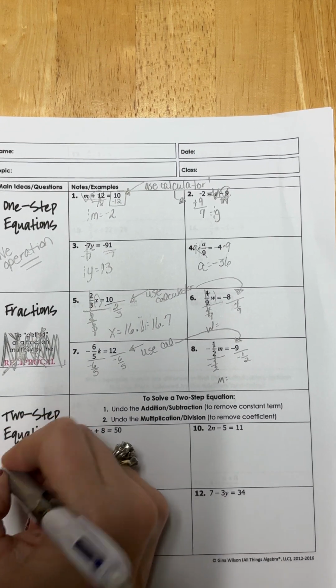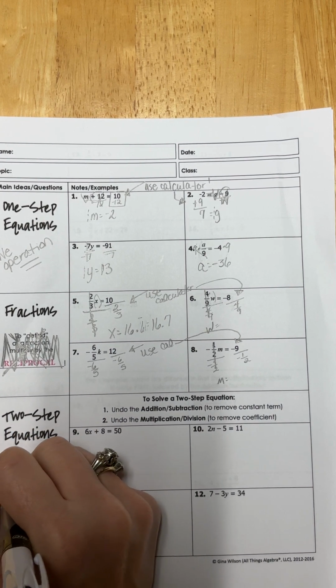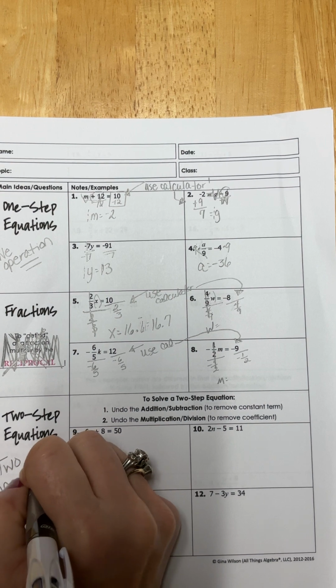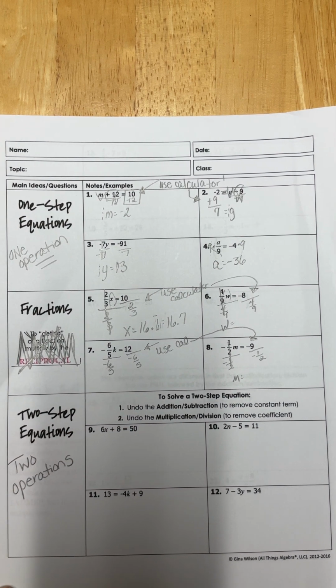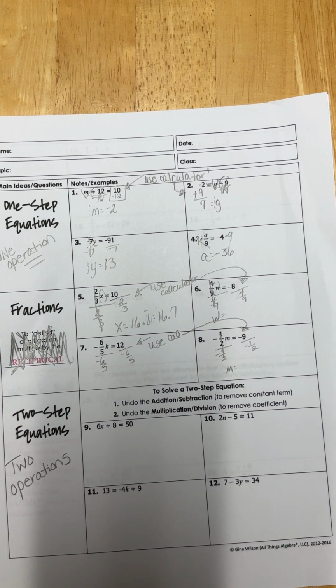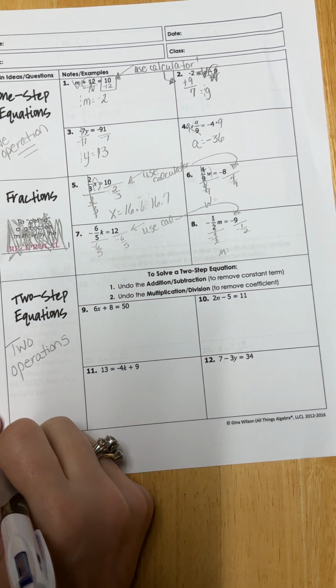Two-step equations, we're going to have two operations to take care of before we get the variable by itself. Remember, our ultimate goal, let's come right down here.